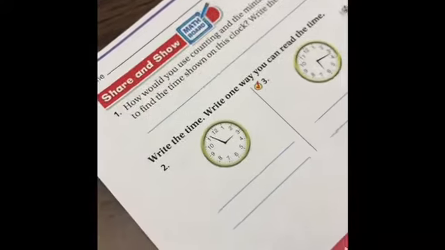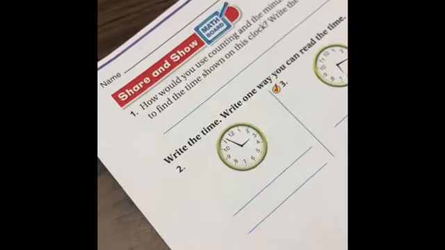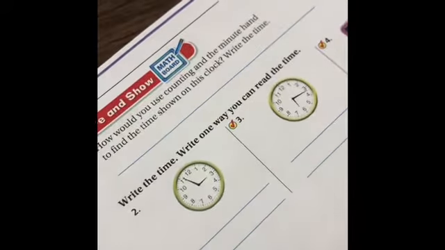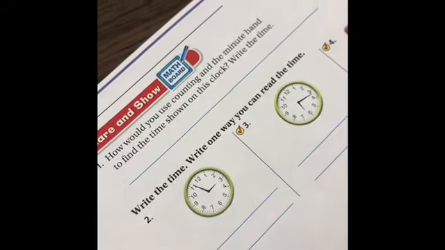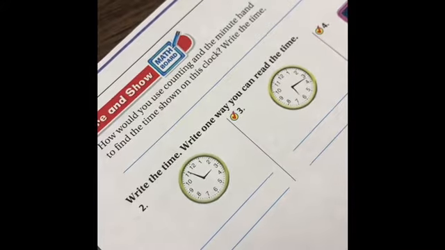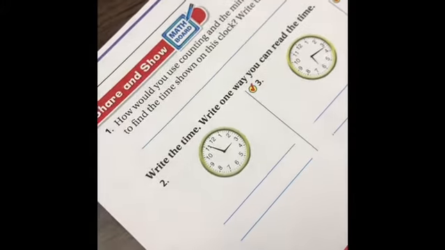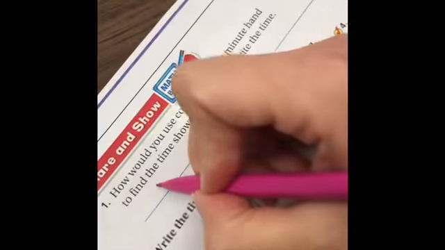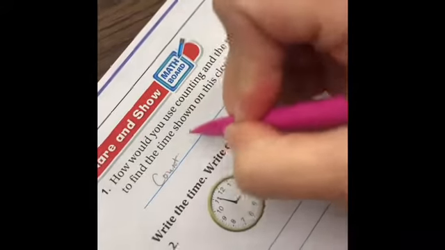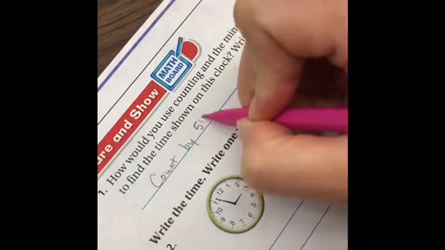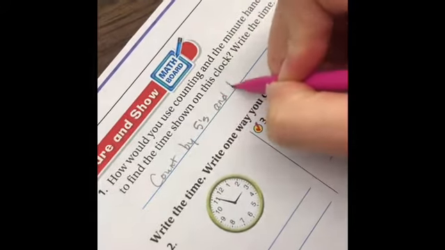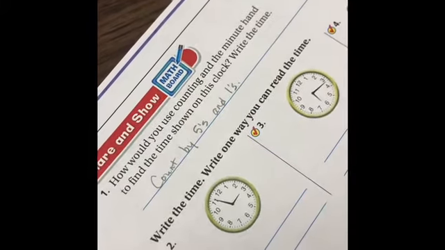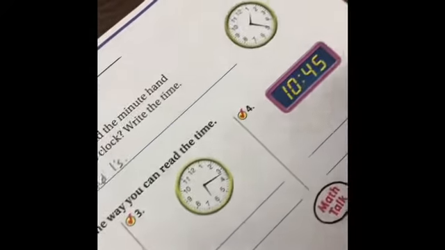All right, our share and show says, how would you use counting and the minute hand to find the time shown on this clock and then write the time? So how would we use counting and the minute hand to find the time shown on the clock? We could count by 5s and 1s. So we're just going to say count by 5s and 1s to find the missing minutes. And then when we do that, we can find the time.